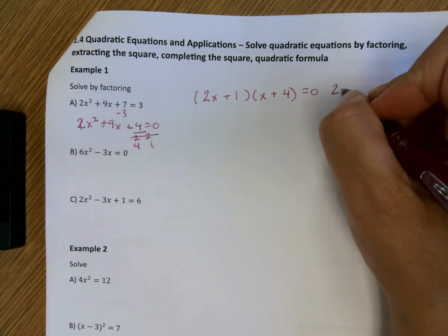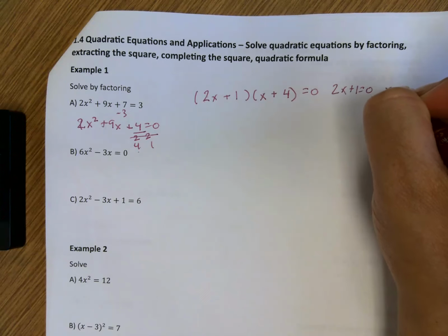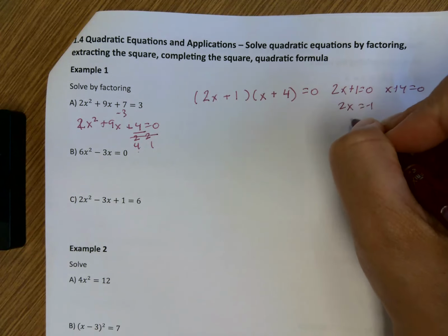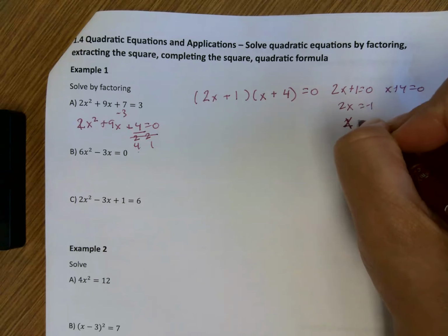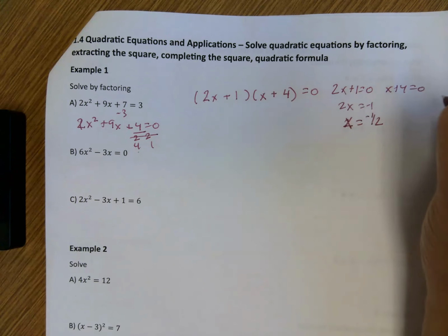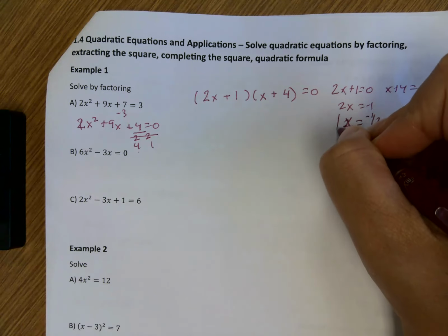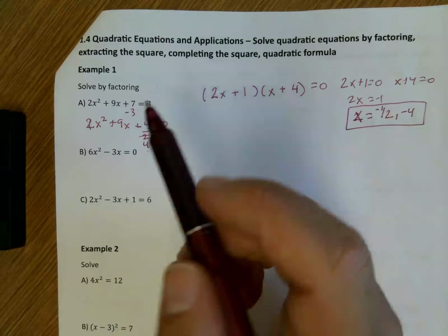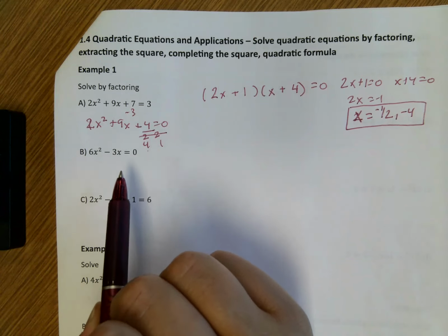Equals 0. So now when I'm solving, I can just set these both equal to 0, like we have done in the past. Subtract the 1, divide by 2. x is equal to negative 1/2. Here, subtract the 1 and get negative 4. Bing, bada, boom.